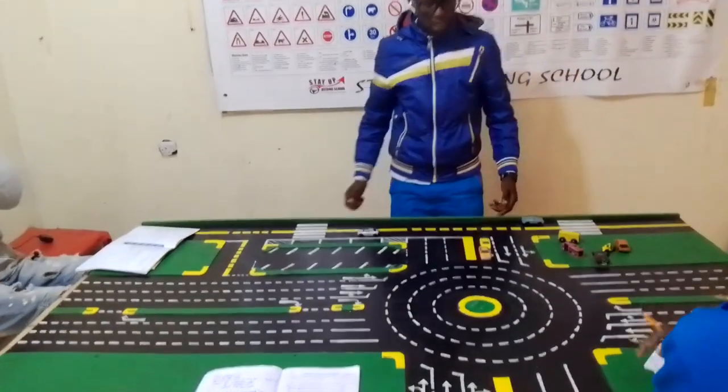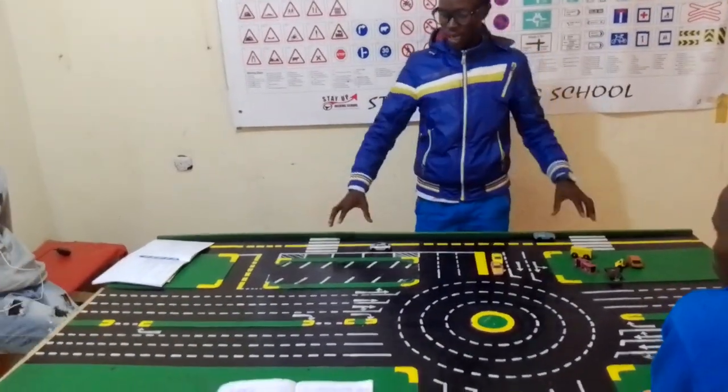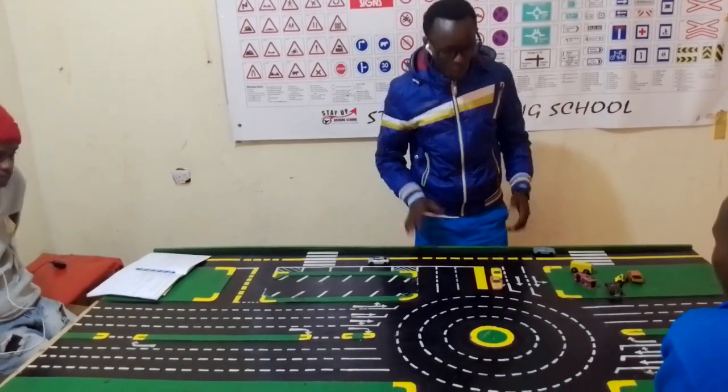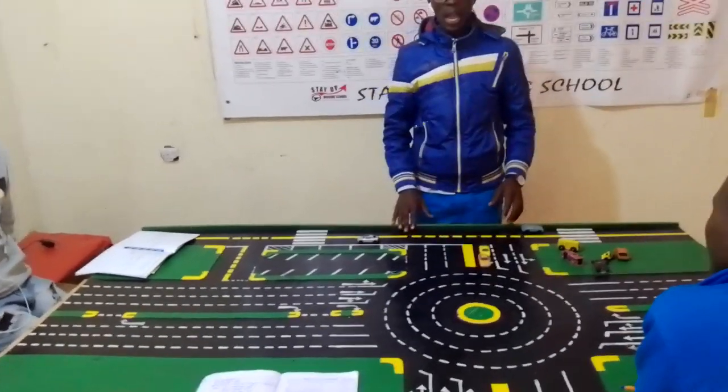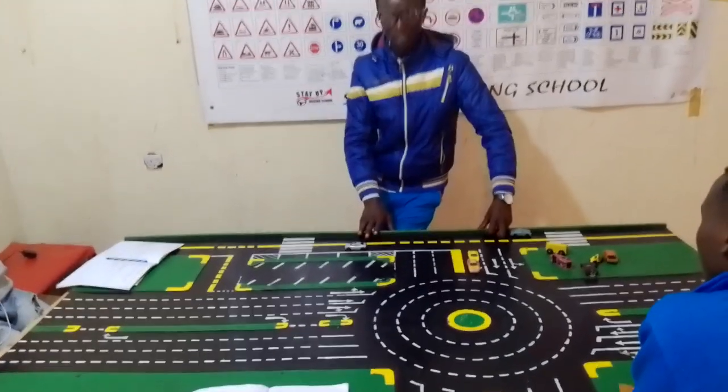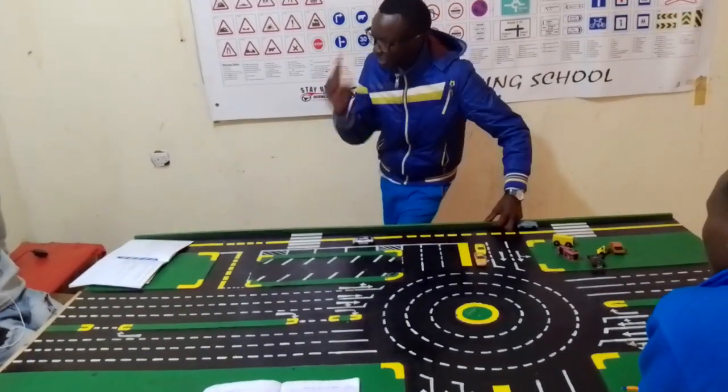Are you together? Anybody with a question about the two-way traffic? Any question? No? Good. So we can proceed. From there, we have type number 2 of the roads in Kenya. It is called one-way traffic.